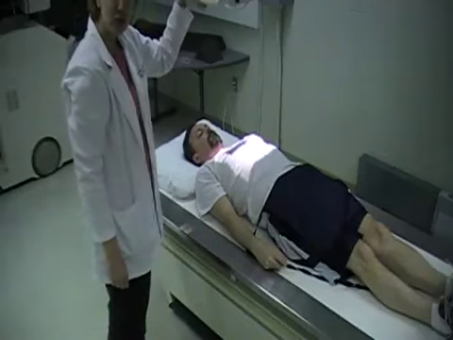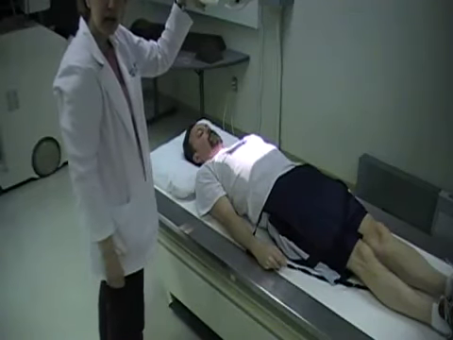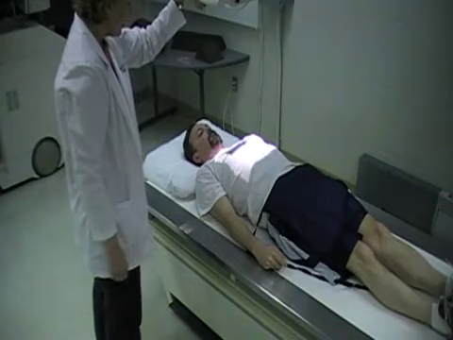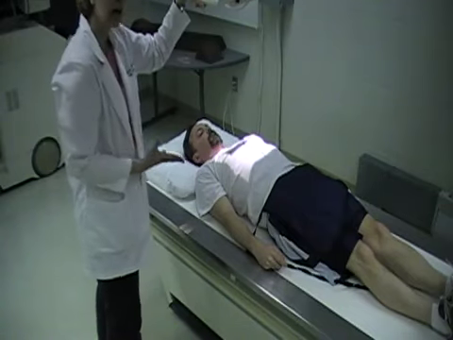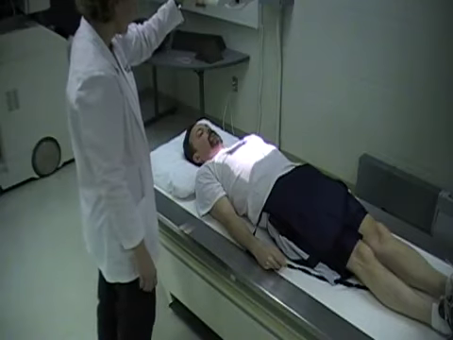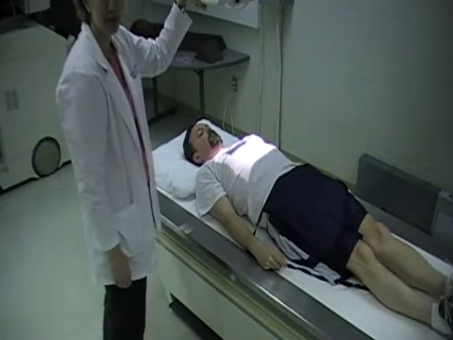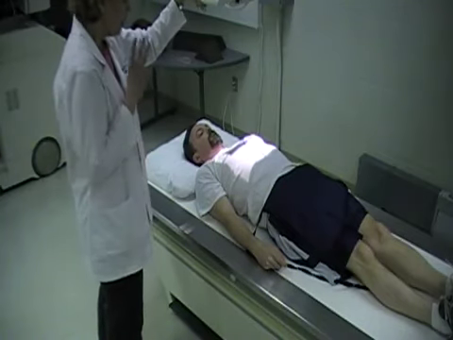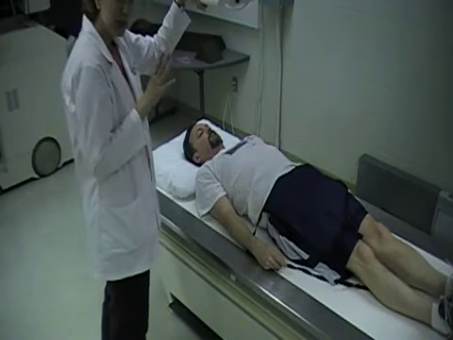We're going to do positioning for the upper GI for the stomach, and this is following the fluoroscopy images that the radiologist does for the upper GI. Now, let me backtrack just one moment.